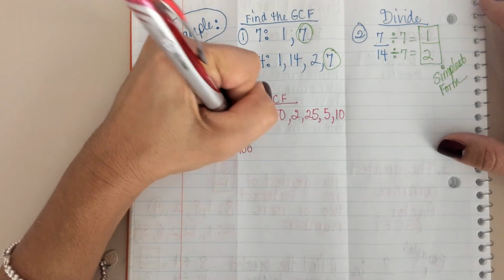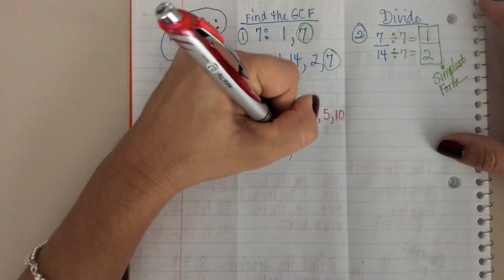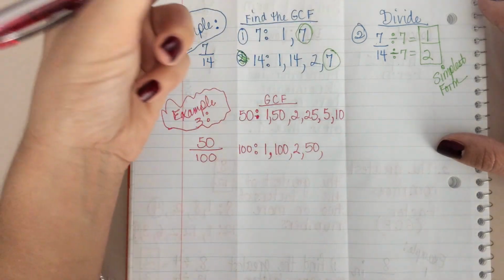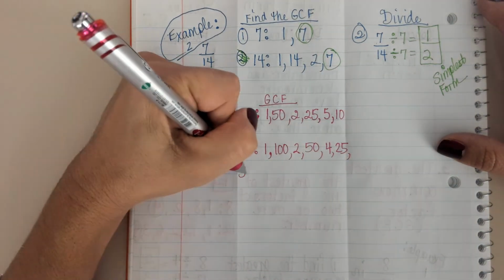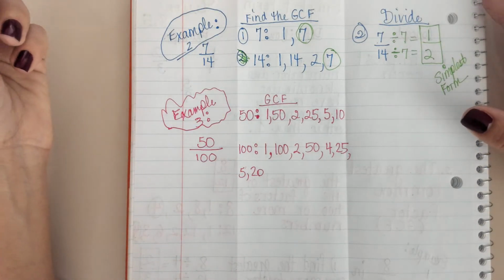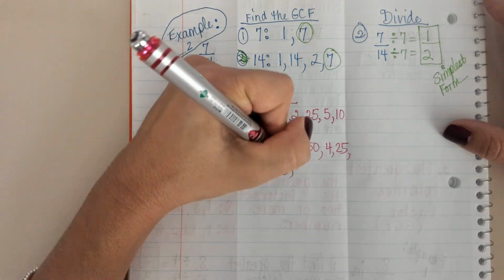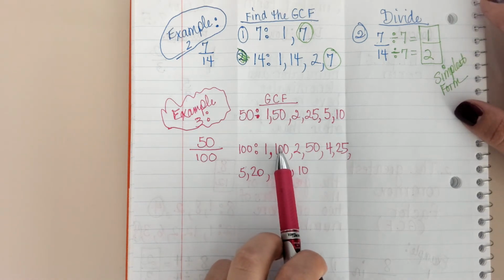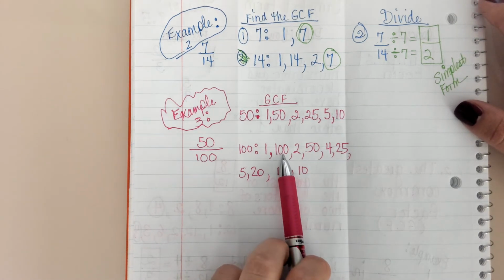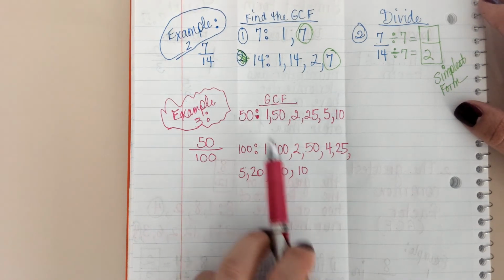Let's make the factor list for 100. 1 times 100. 2 times 50. 4 times 25. 5 times 20. I'm going to stop there. Well, I think I better put one that everyone knows. 10 times 10. But if you look at your numbers, we're looking for the greatest number. And 100 is the greatest number. But we have 100 here, and we don't have 100 there.